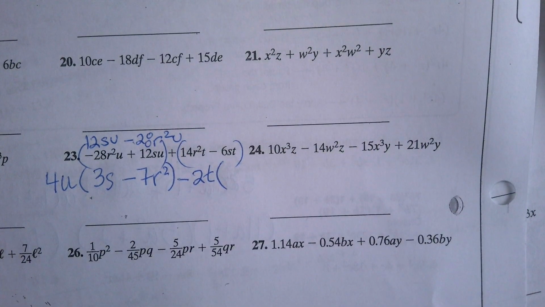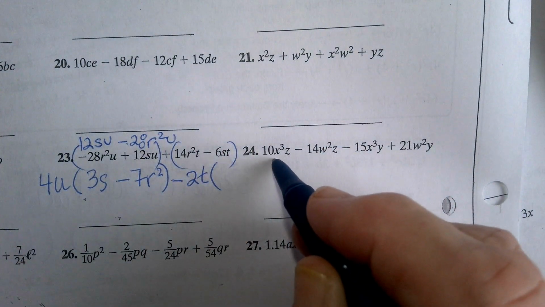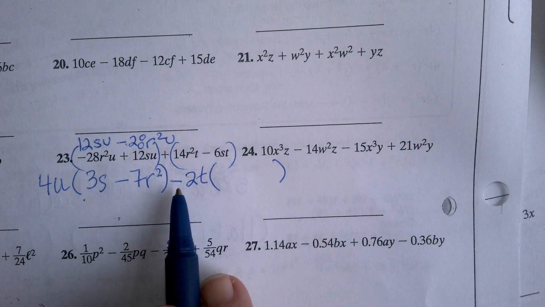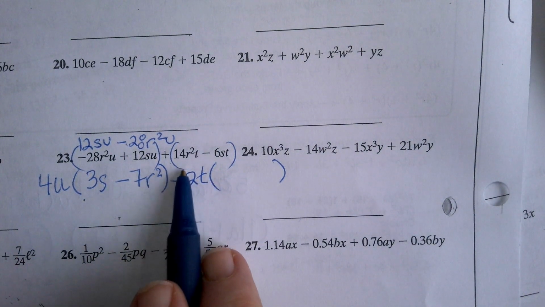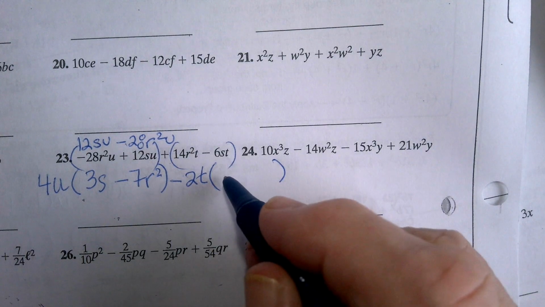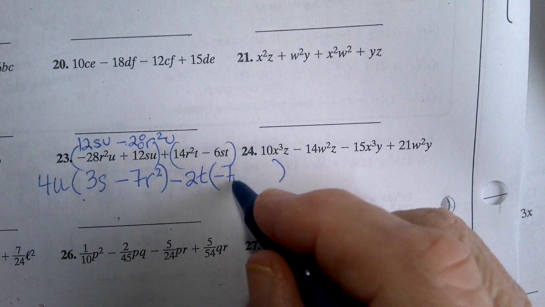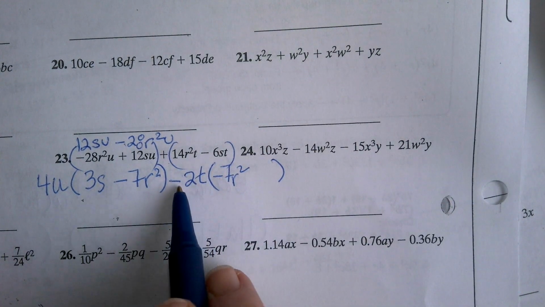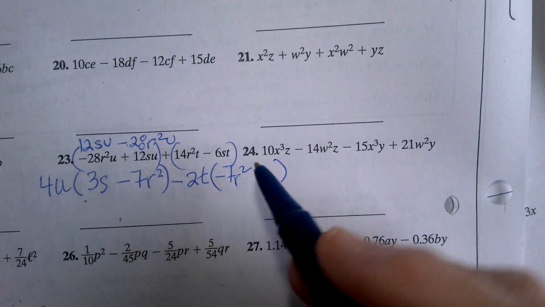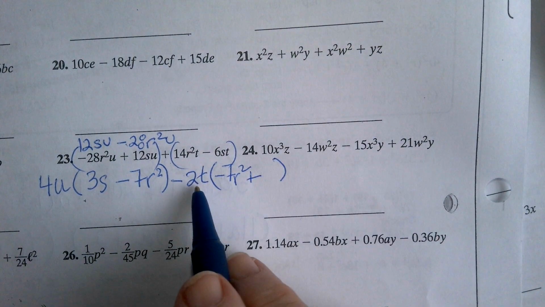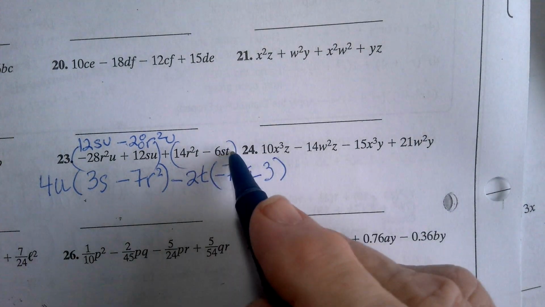I don't think you should do that much trial and error on the switching. Just have a positive in the front. So then on this one, a negative times a what would give me a positive 14? A -7, and what's left? R squared. And then a negative times a what would give me a negative? A positive 3 and the s, because we're pulling out a 2 and a t.